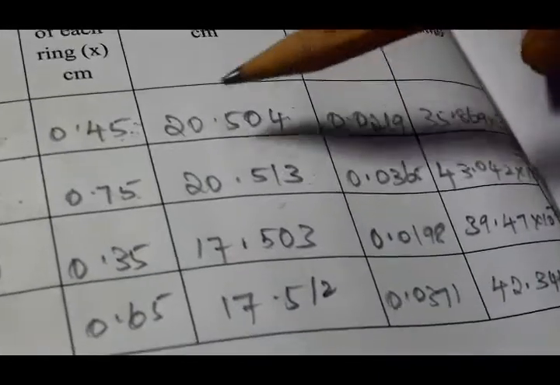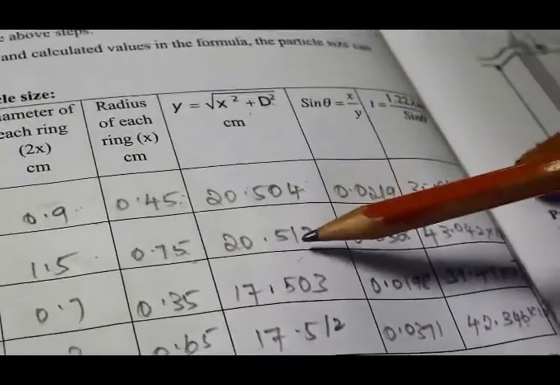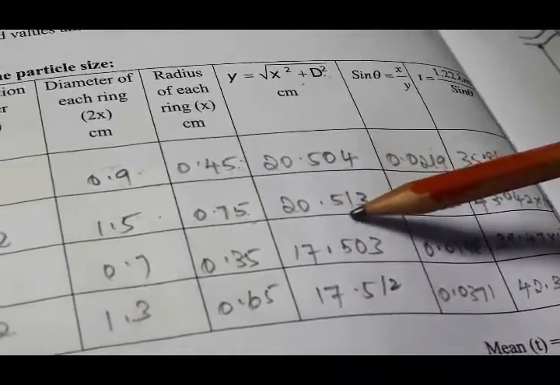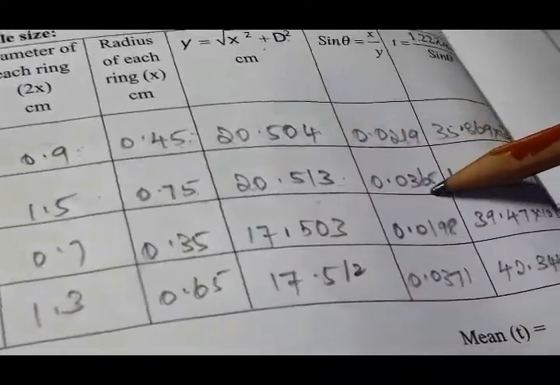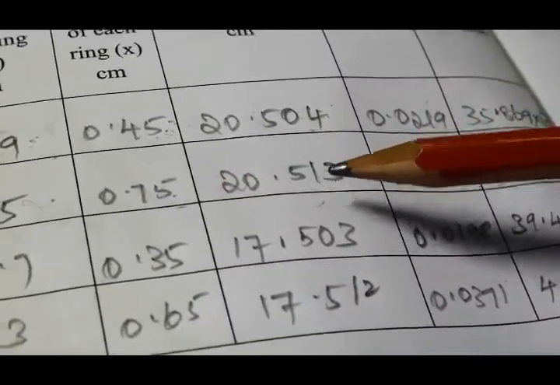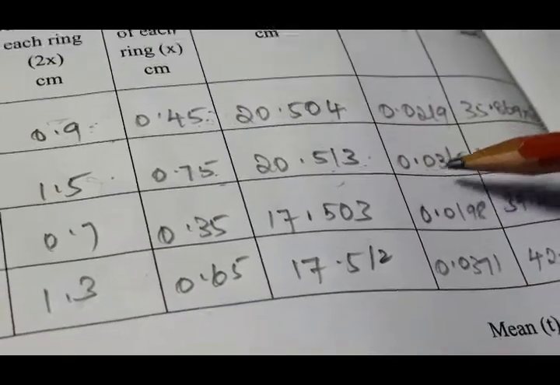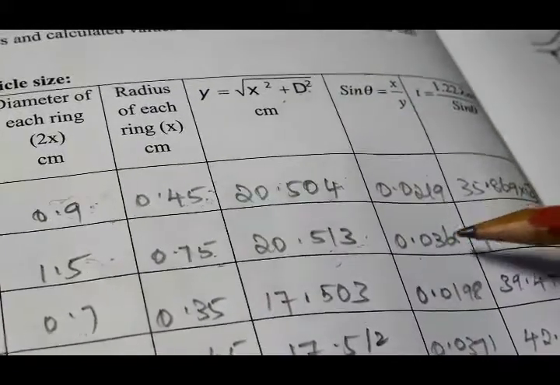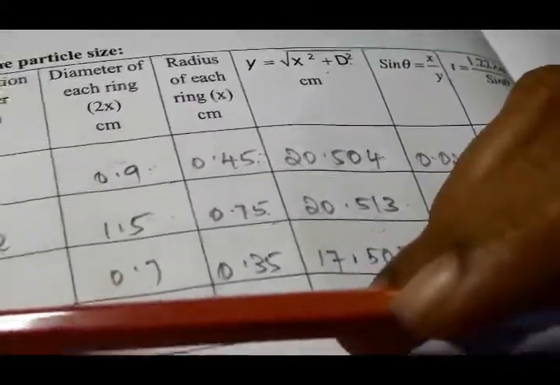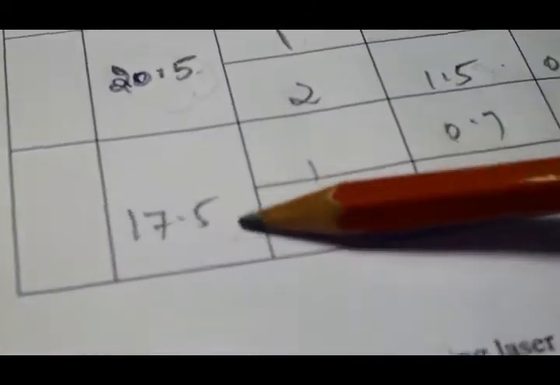0.0219. Similarly, for the second order, radius is 0.75 and y value is 20.513. So sin theta is x by y. X is 0.75, y is 20.513. When you divide this by this, you will be getting 0.036. The same experiment can be repeated for another distance, which is found to be here 17.5.